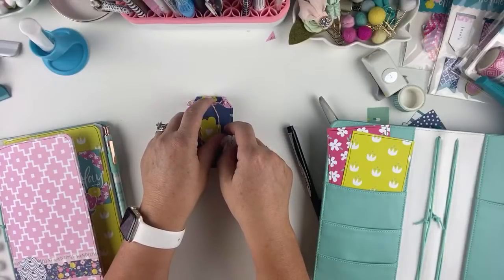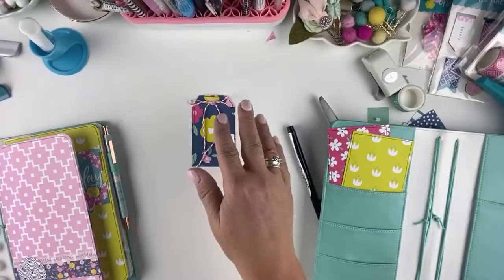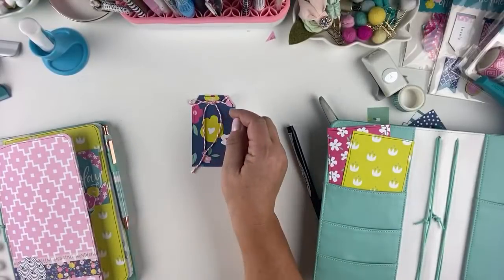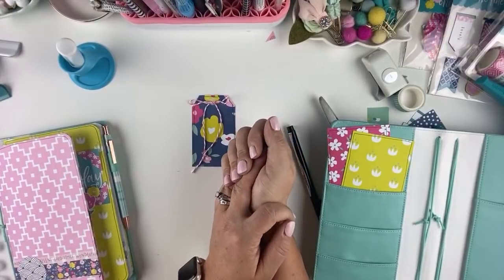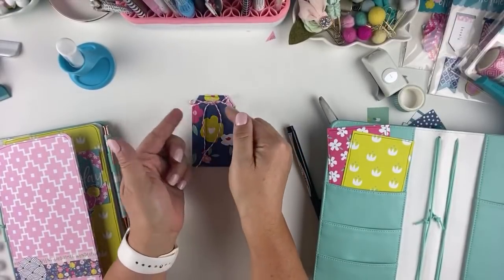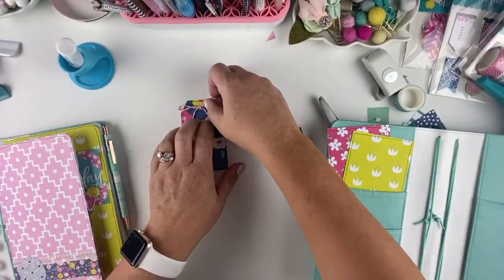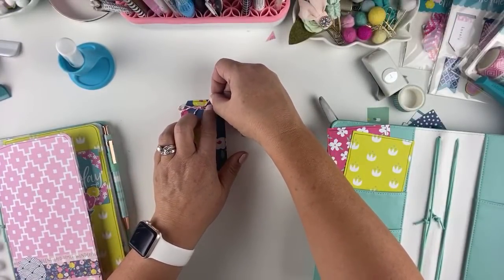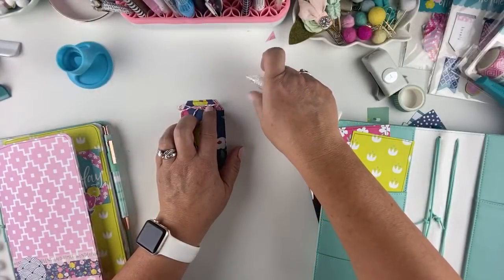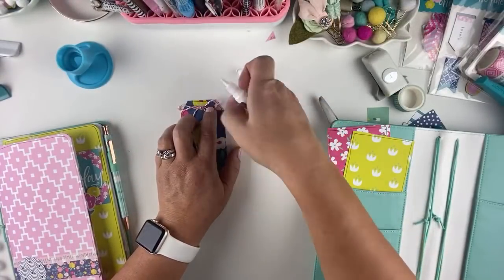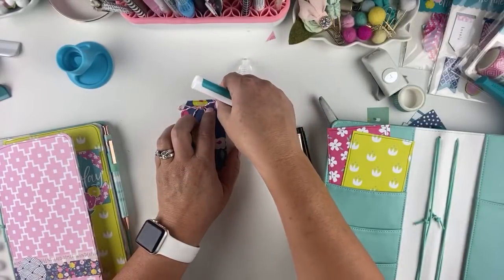All right, so it is at least set enough that it's not going to move around a lot. I'm using a clear glue so that when it dries, you won't see any of the residual glue if there's a little bit left over. Then I come in and make my little loop how I want it. Oopsie. And then I will add just a little tiny bit of glue right there.